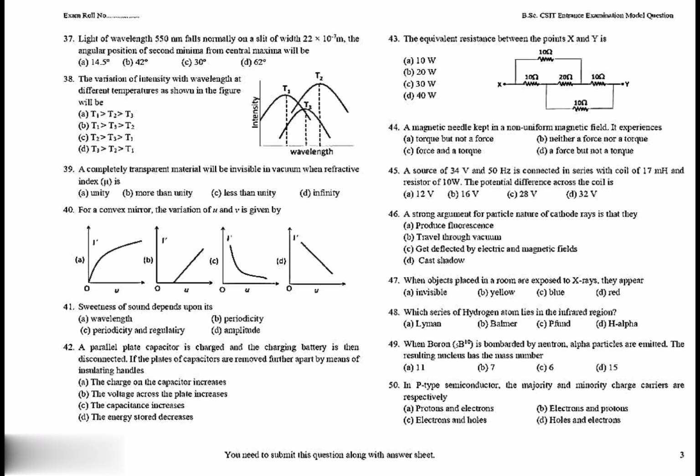Question number 37. Light of wavelength 550 nm falls normally on a slit of width 22 into 10 power minus 7 m. The angular position of second minima from central maxima will be: A. 14.5 degree, B. 42 degree, C. 30 degree, D. 62 degree.